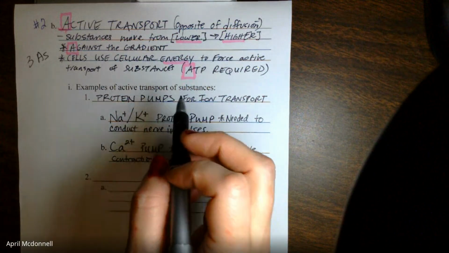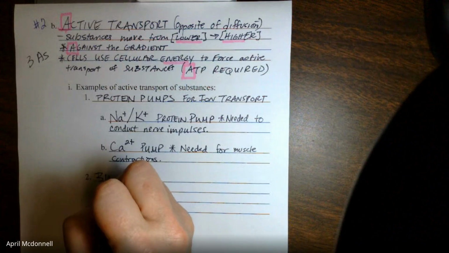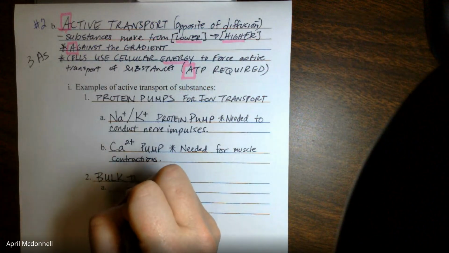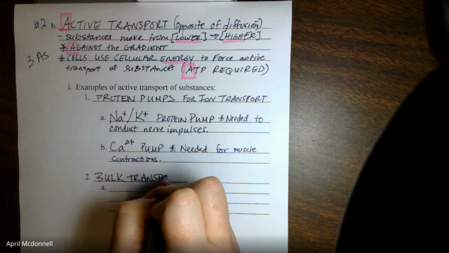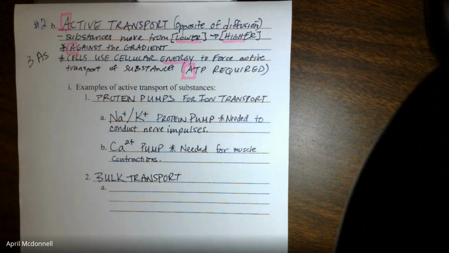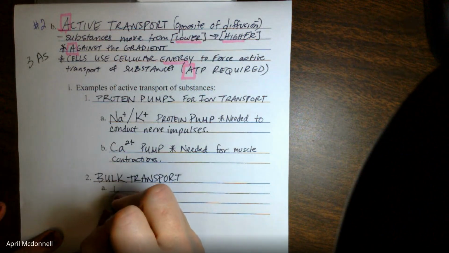The next type of active transport is bulk transport. Think about bulk, that means large. Anytime you're moving something really large, either into or out of the cell, it is definitely going to require some energy of the cell. One type of bulk transport is called exocytosis.